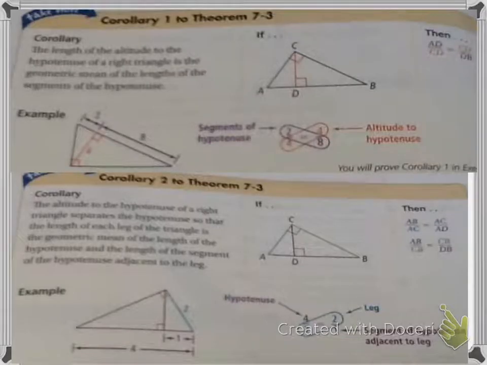Corollary 1 talks about the length of the altitude to the hypotenuse of a right triangle being the geometric mean of the lengths of the segments of the hypotenuse. A lot of wordage. But when you have the altitude, you set it up as the geometric mean of the segments of the hypotenuse. So in this case, because 4 is your altitude, see how 4 is your geometric mean? Set it up across from each other, and then you put the other two parts of the hypotenuse there.